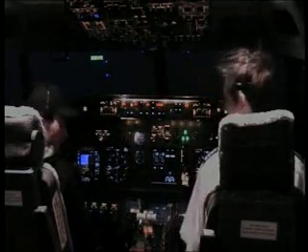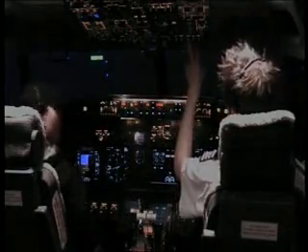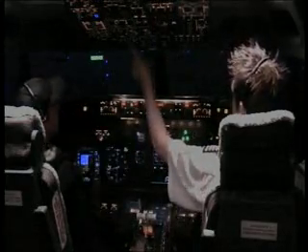Okay. Next one down here is the anti-collision lights. We'll get that switched on just here. Good, and also the taxi light just there as well.